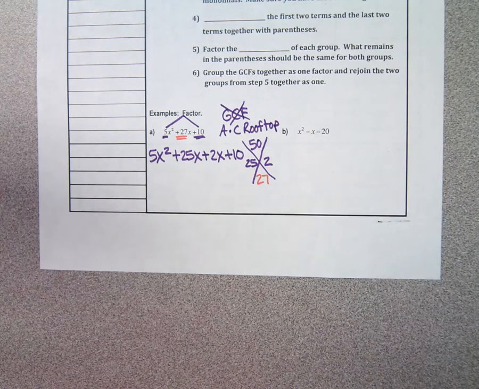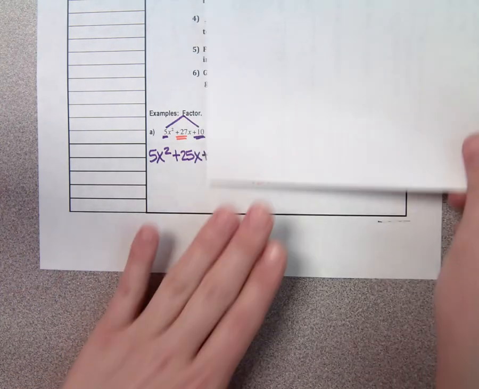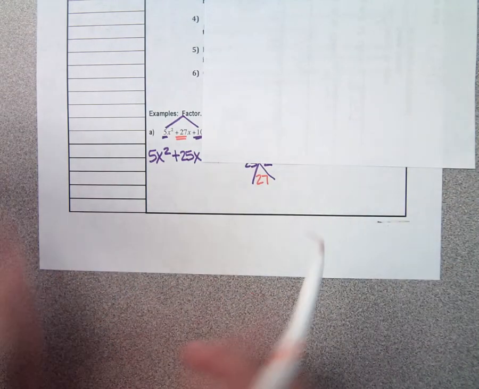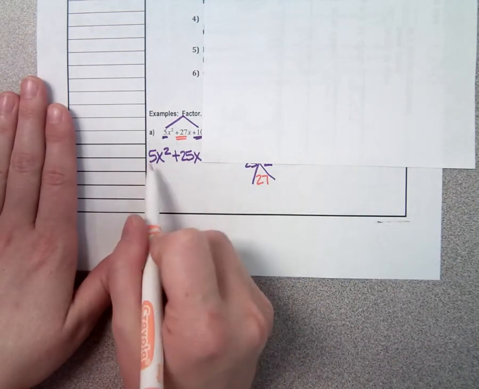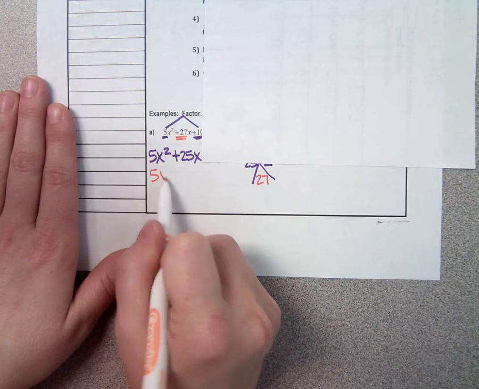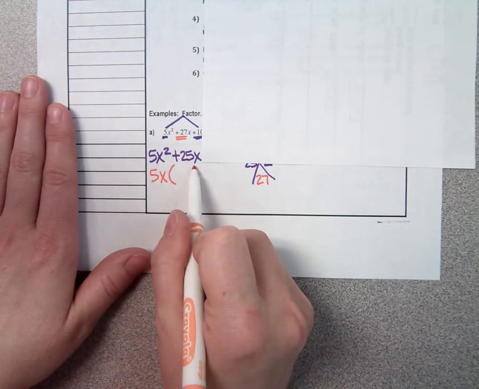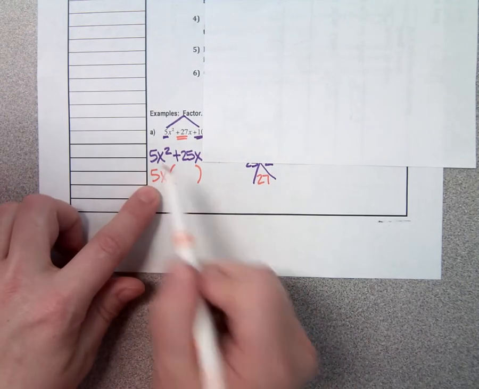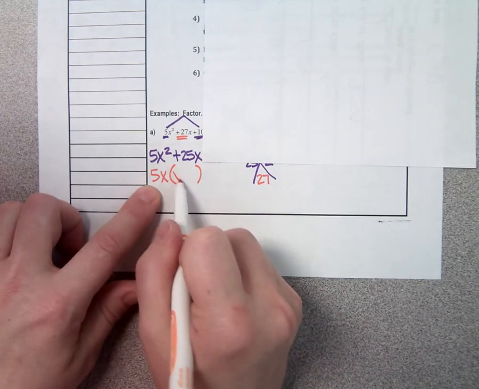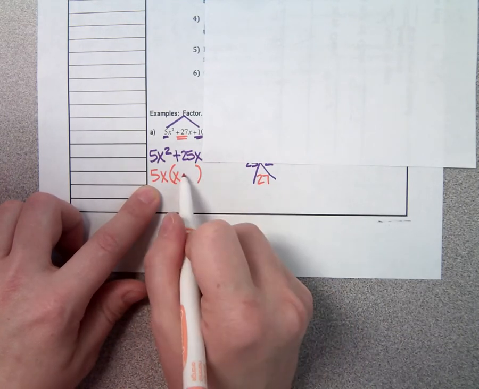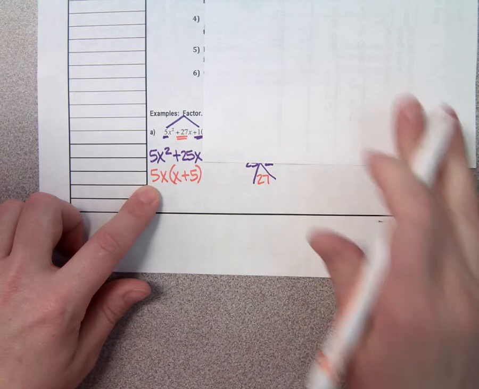Okay, this is when I start factoring out my GCF. So looking at my first two that I wrote, what would be the greatest common factor that goes into 5x squared plus 25x? 5x. Once you find your GCF, you build your parentheses. 5x times what makes 5x squared? X. And 5x times what makes 25x? A plus 5. Beautiful.